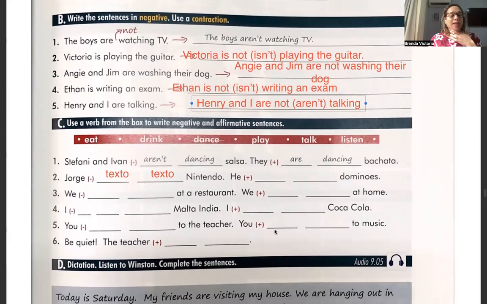Okay, so here we have exercise C. So we are gonna do exercise C, and we are going to stop for a while. Then I'm gonna send you another video with the last page, page 54. Okay, so Jorge, here we have, okay, I'm sorry. Use a verb from the box to write negative and affirmative sentences. Here are the verbs that we have: eat, drink, dance, play, talk, and listen.